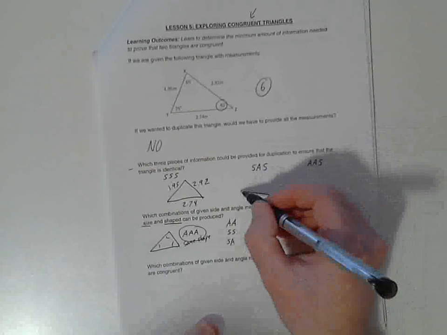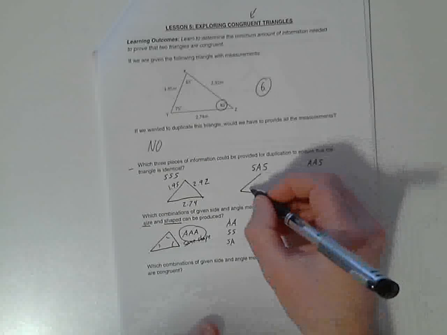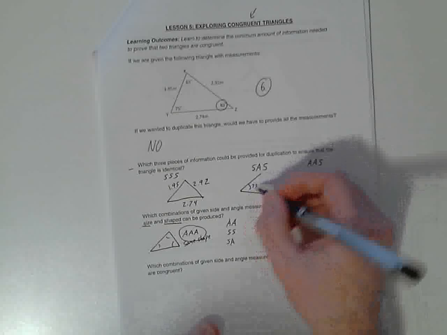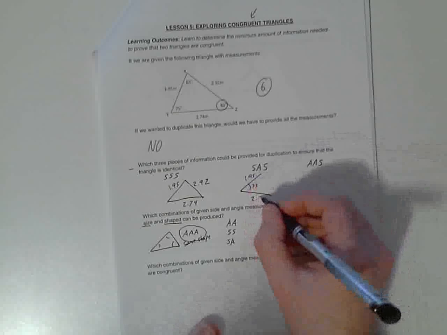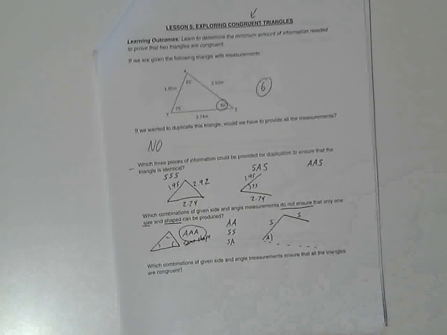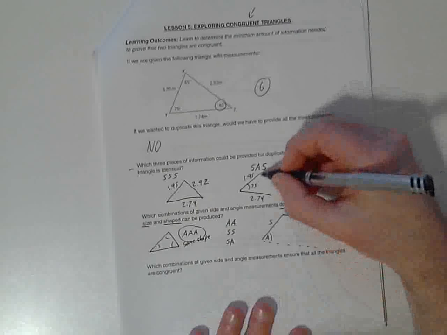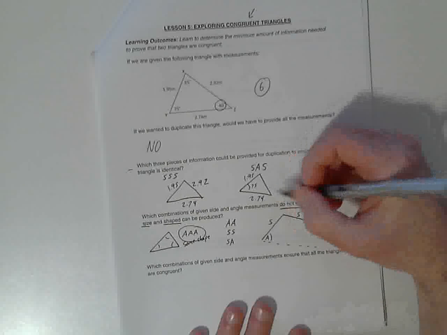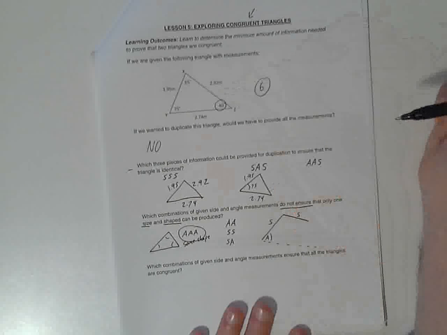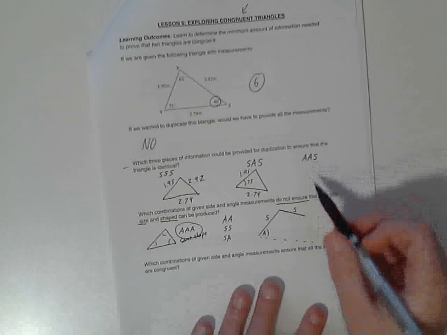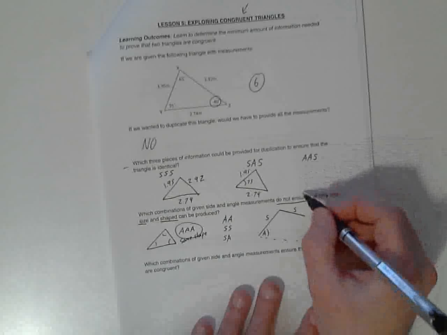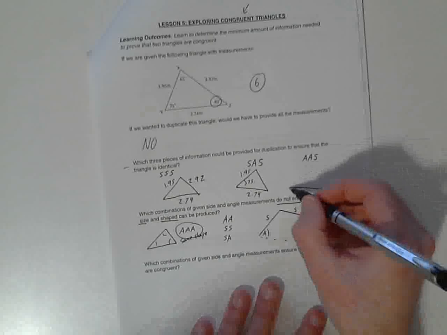So this is like side, and angle. If you knew this was 75, if you knew this was 1.95, and you knew this was 2.74, there is only one triangle you could draw. It would have to connect these 2 ends together, and it would have to end up being the exact same triangle as the one you were looking for. So that's actually good. And this is the trickiest one. That means you know an angle.